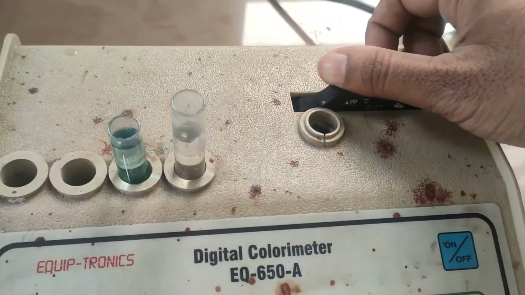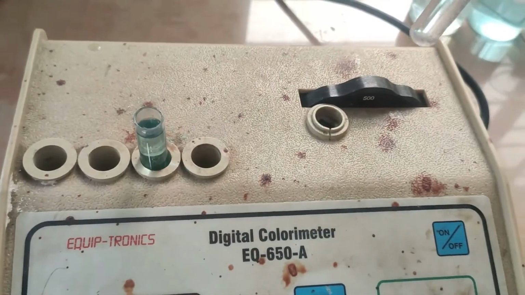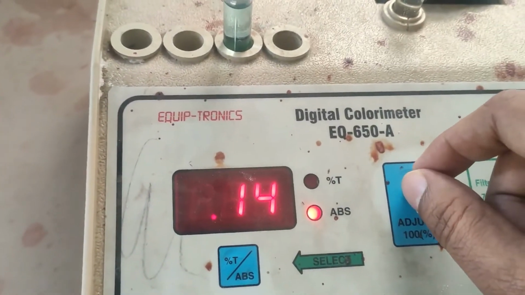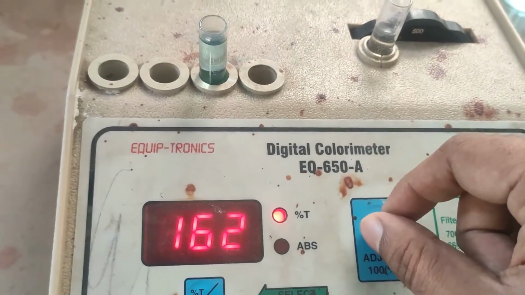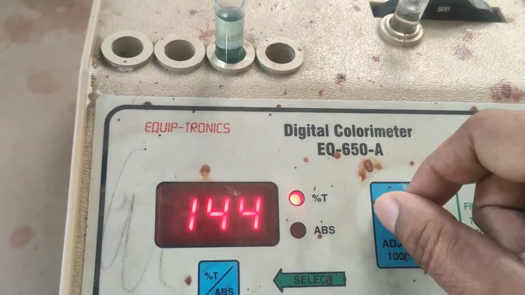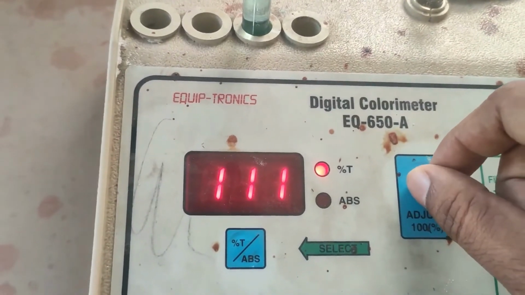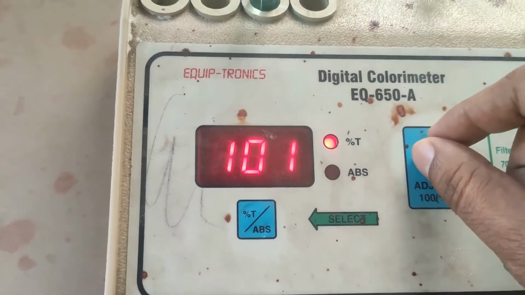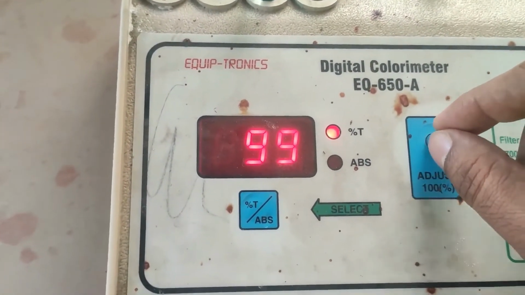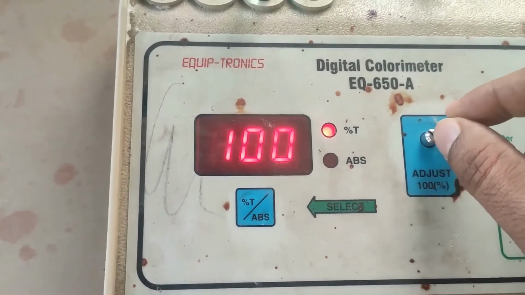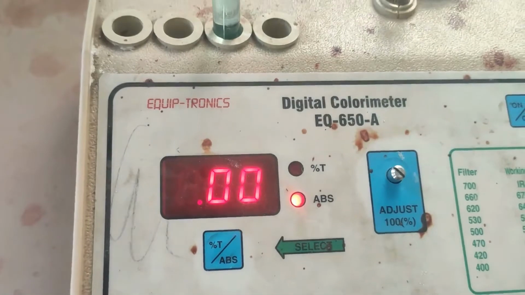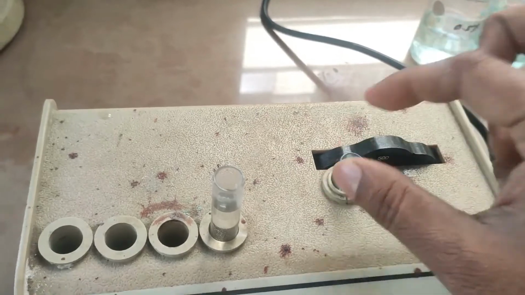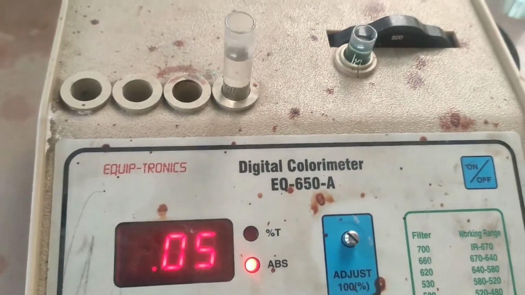Again I will rotate the wheel to 500 nanometer. Again I will adjust this transmittance to 100. Again I will note down the reading. So it is 0.05.